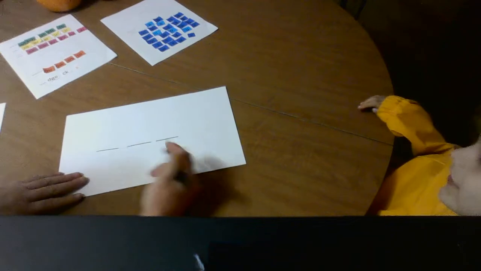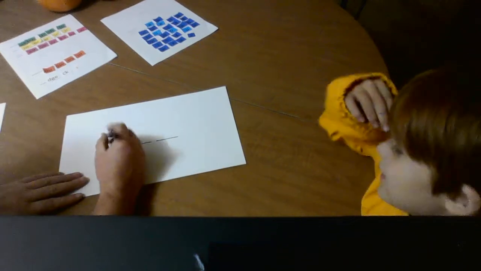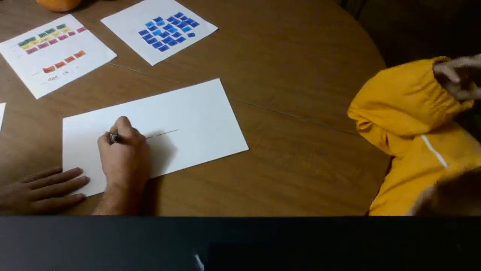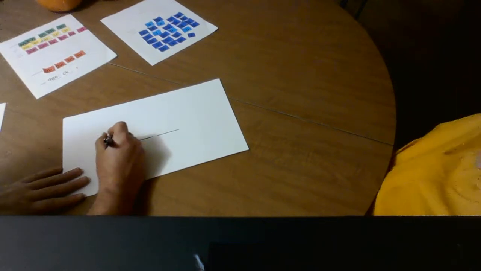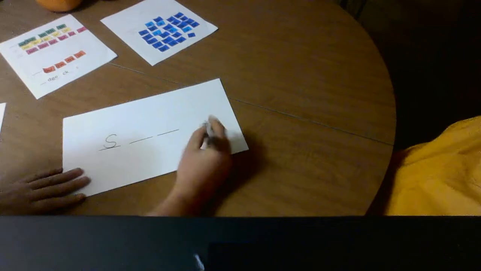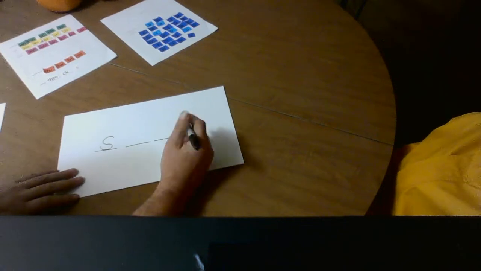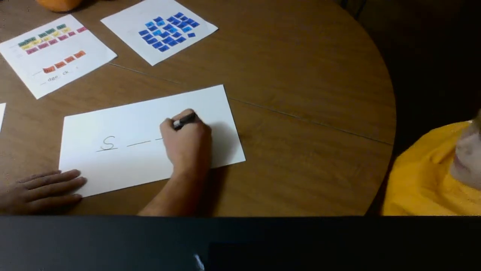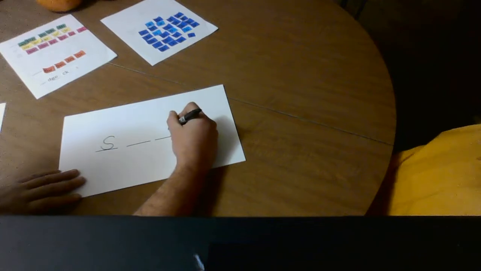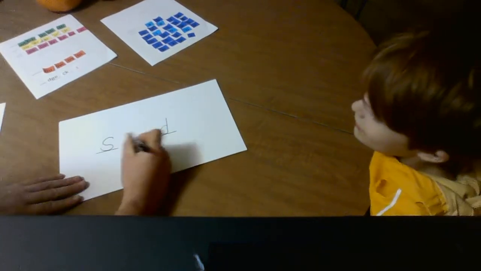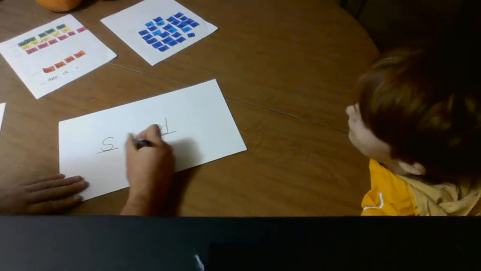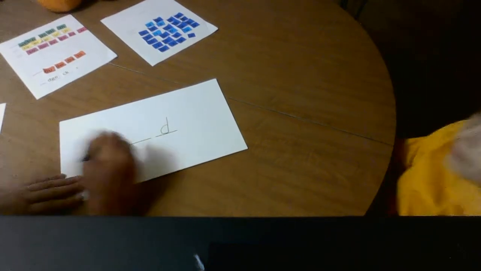Said. But what's the first sound you hear? That's right. Let's do the last letter. What's the last sound? Okay. Said. So normally, what sounds like it would go in there?